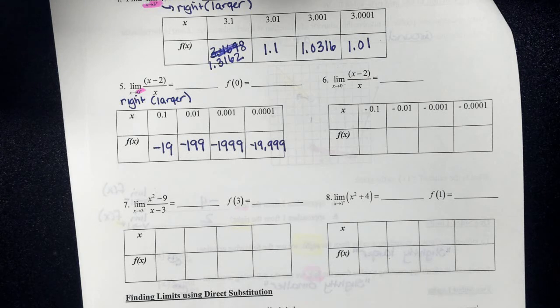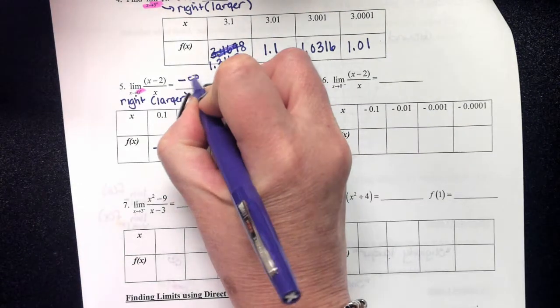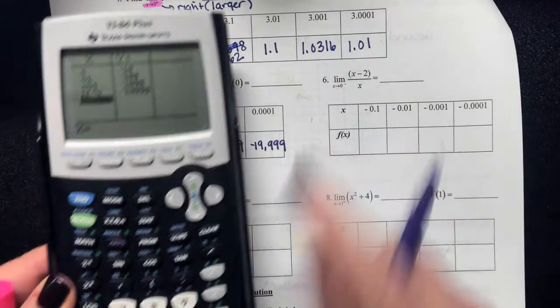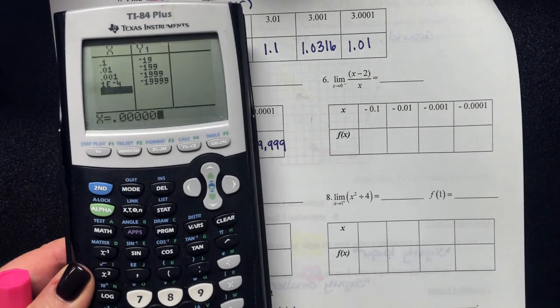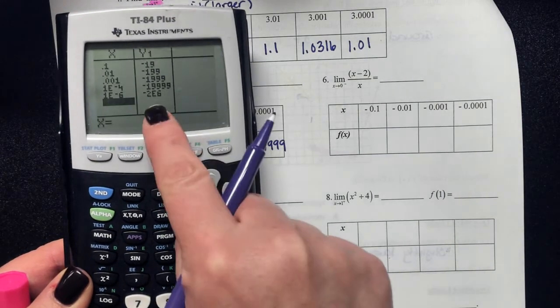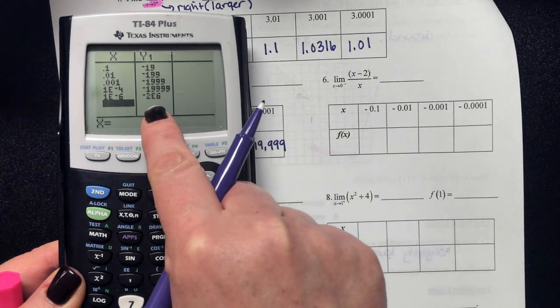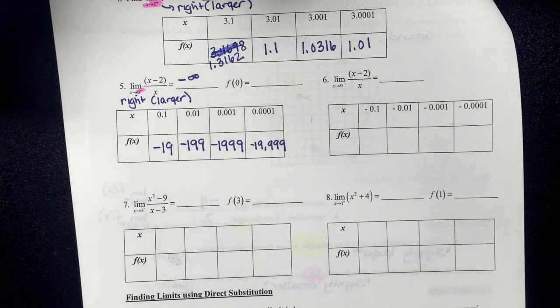I mean, it looks like, but notice if I probably went out further, it's not. What's happening with the behavior? It's not approaching a number, but what's happening? These numbers are getting really, really small, aren't they? So it looks like it's approaching what? Negative infinity, exactly. Now, why is that happening? Because even if I typed in, let's say, 0.00001, notice that's even a bigger number. That's scientific notation. So it's not approaching a number. So not all limits are going to approach a number. Some may approach positive infinity or negative infinity.